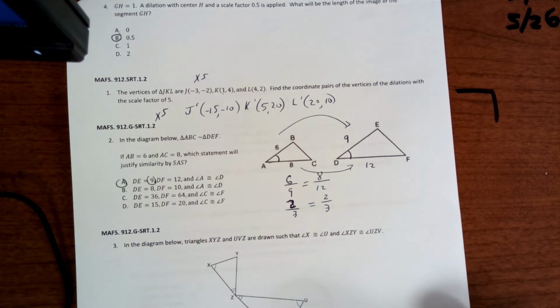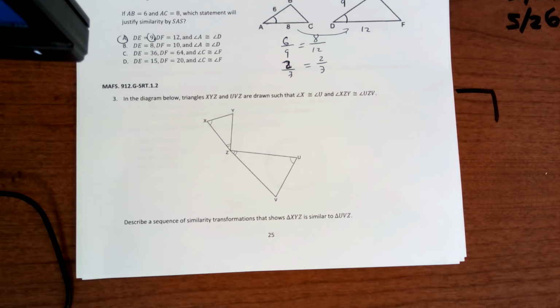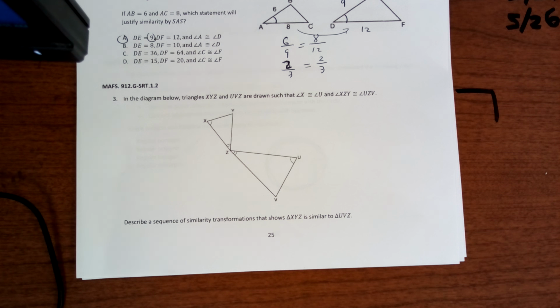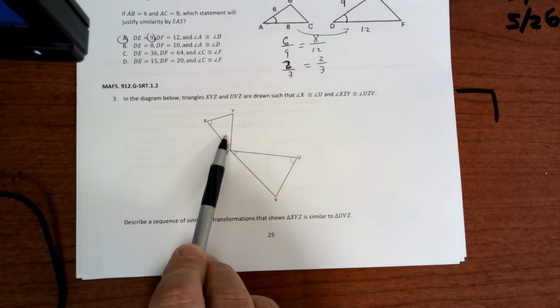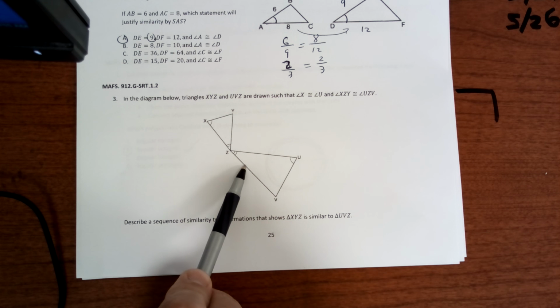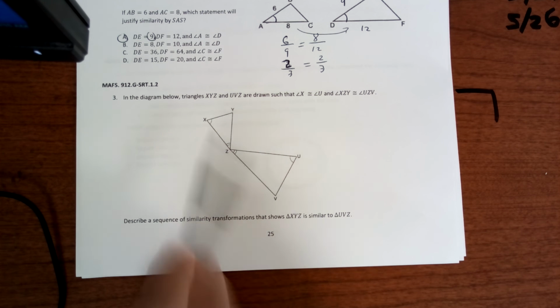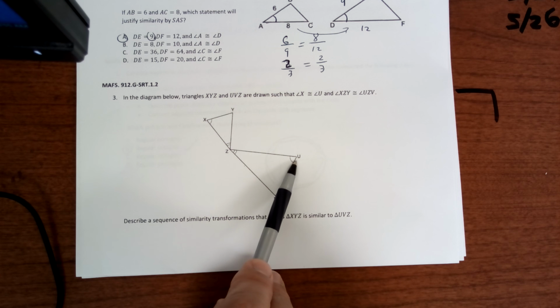All right, the last one on this page, and the explanation is rather large here. So it says, in the diagram, triangle XYZ, this one and this one, are drawn such that angle X is congruent to angle U, and so on.